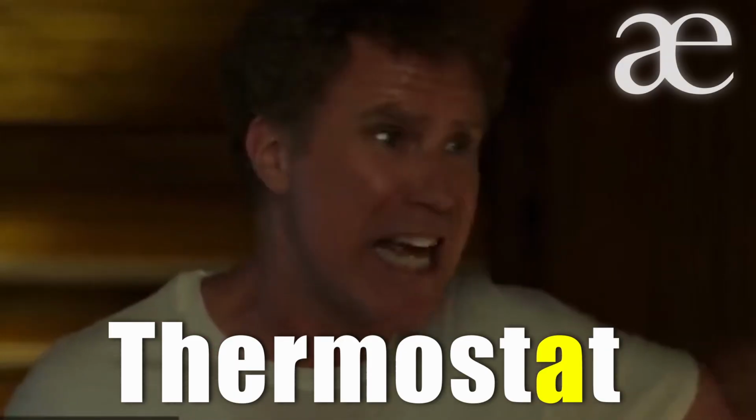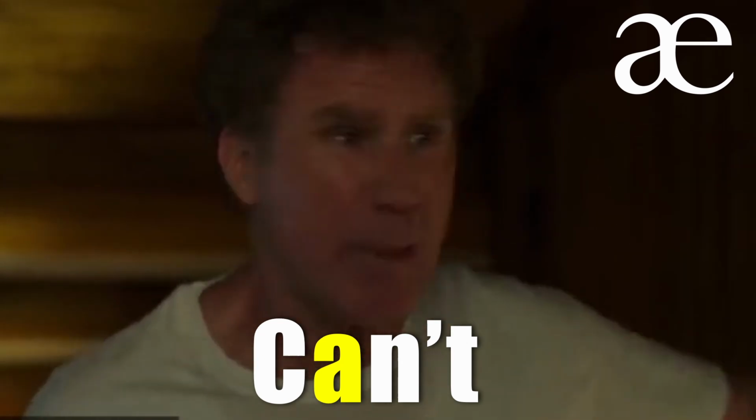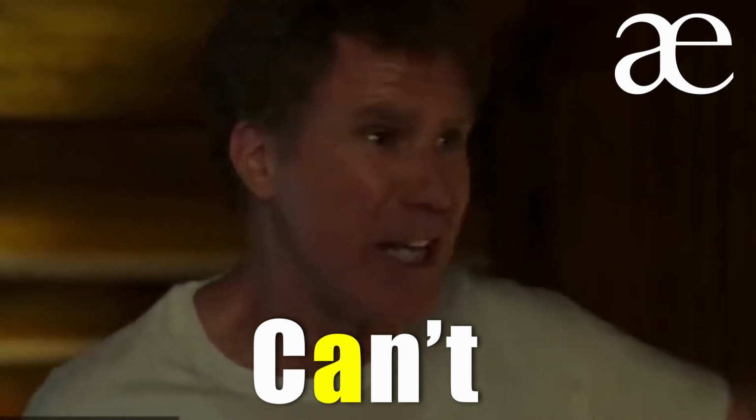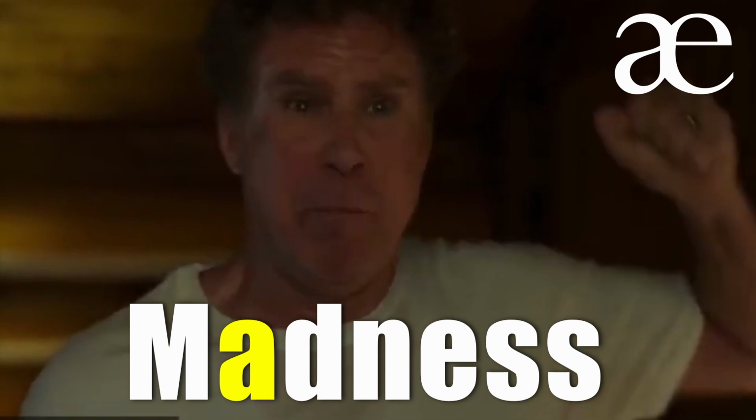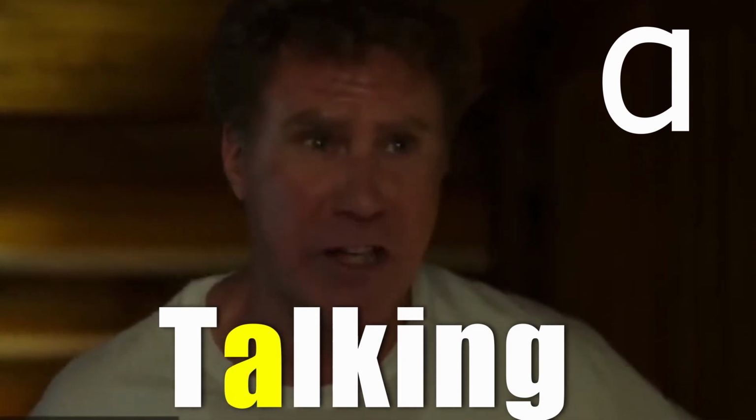Can you tell the vowel is different? Here were the "ah" words. The thermostat. I can't believe we're even talking about this. This is madness. This was the "ah" word. We're even talking about this.